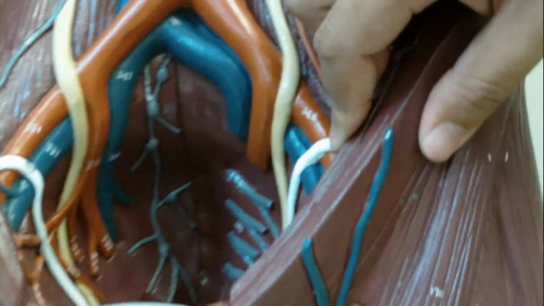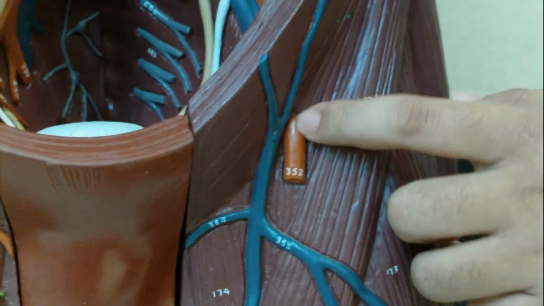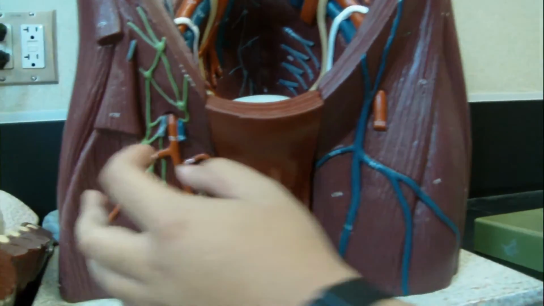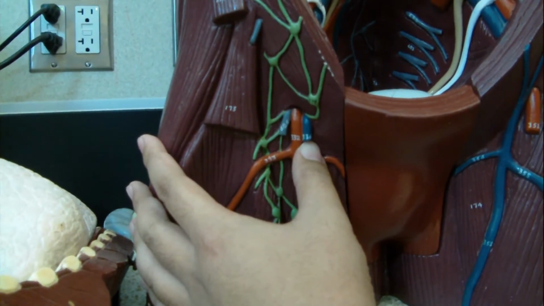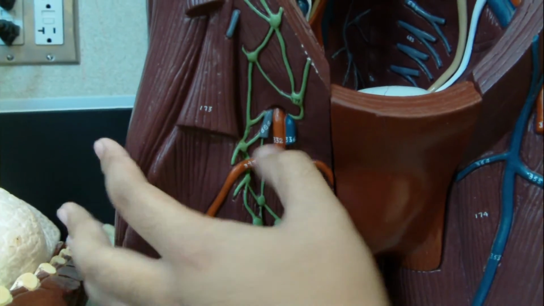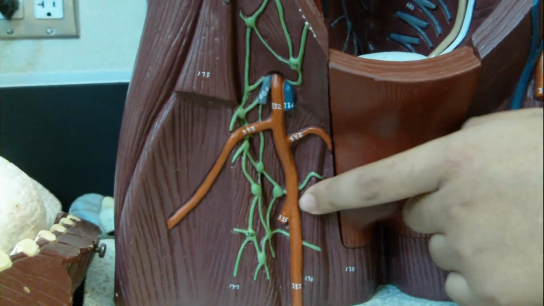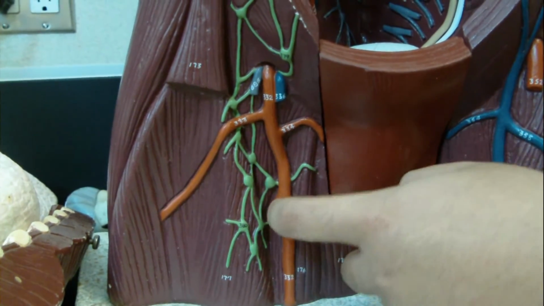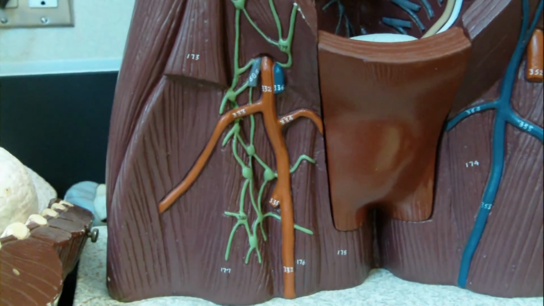And then if we go over to the leg, this right here is the femoral artery. And then on the other leg right here, this little blue thing that gets cut off, that's the femoral vein. And if we go right here, this little branch that gets cut off as well, that's the deep femoral vein. And that's all for the torso.